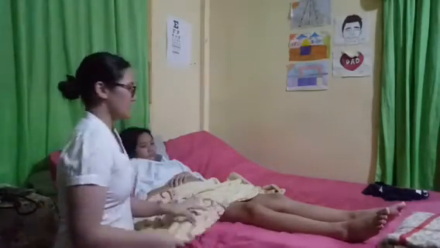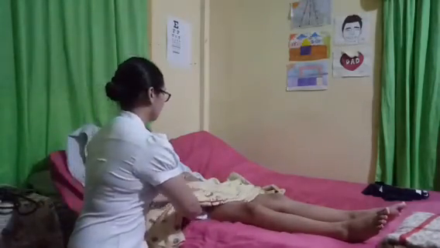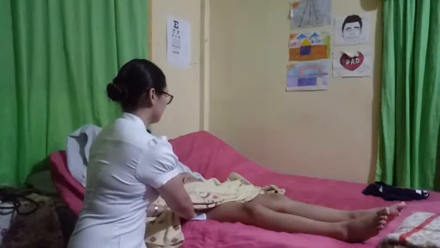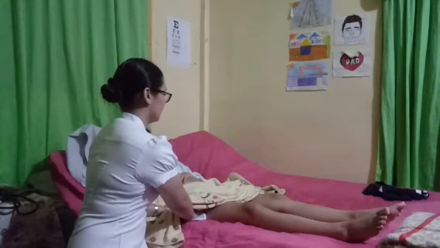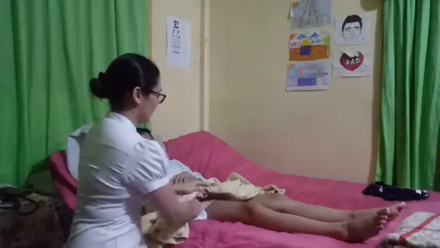and when limbs are elevated, the veins are collapsed. Now I'm gonna be palpating for the patient's femoral pulse, popliteal pulse, dorsalis pedis, and then the posterior tibial pulse. First is the femoral pulse. Next is the popliteal pulse.